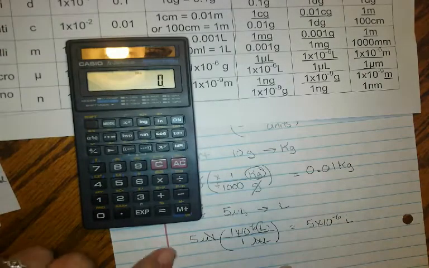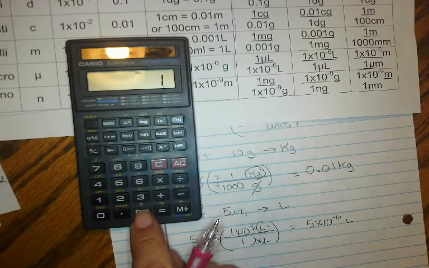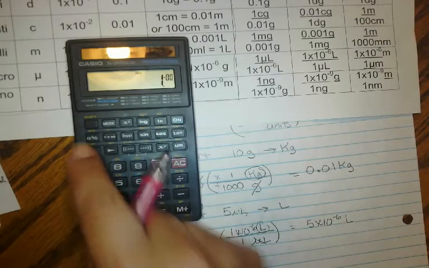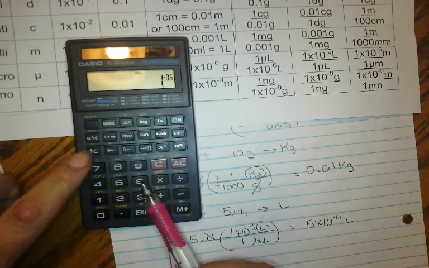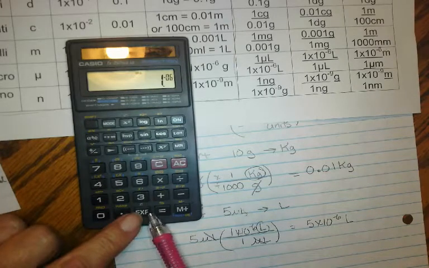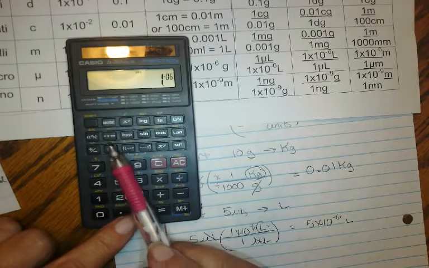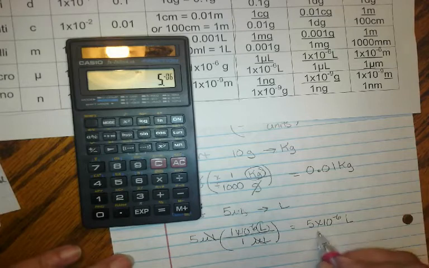All clear. So I have 5. And when you hit exponent, that means times 10 to the negative 6. Now, many of you have different calculators. You might have to put 6 negative. You also might not have an EXP down here. It might say times 10. Or some of you might have an EE button here. That would be second function EE. And that means, okay, and there's my answer.